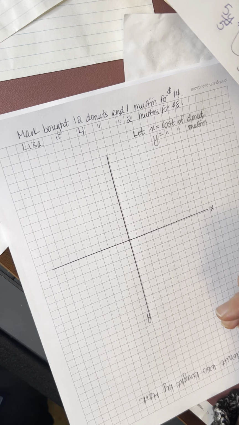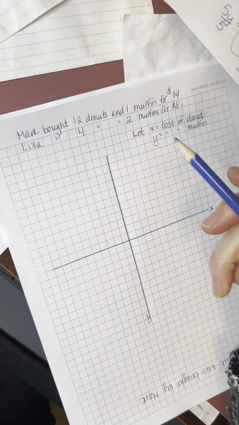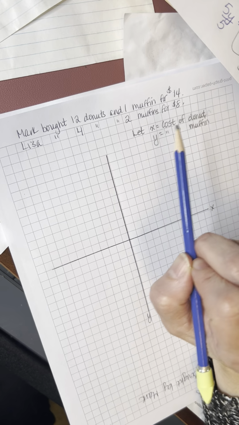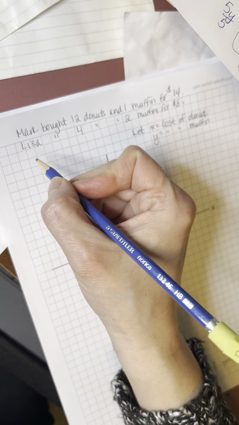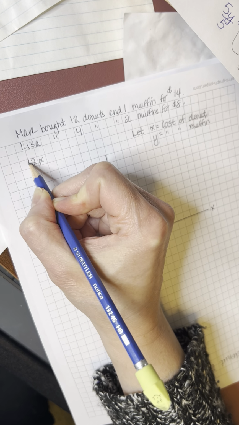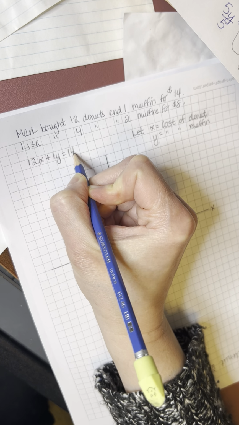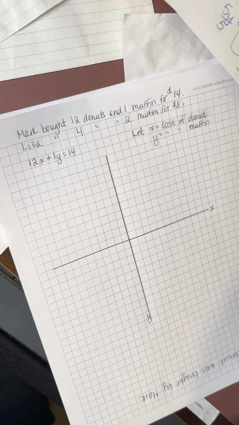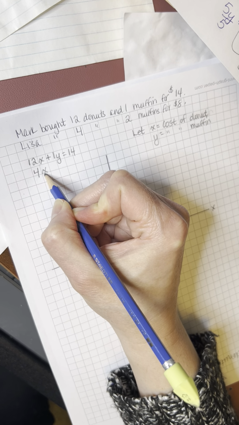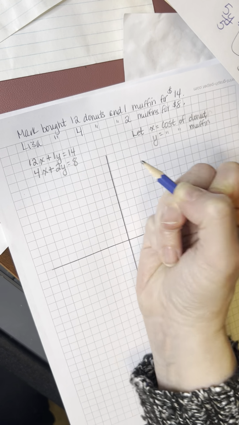So even if you're like, I don't know how to write these equations, just always don't panic. What do you know? Well, 12 donuts and 1 muffin for 14. Now the financial questions are nice to solve this way because they're going to work. So, I'm going to say 12x plus y equals 14. There is your equation. Second line, Lisa bought 4 donuts and 2 muffins for 8.